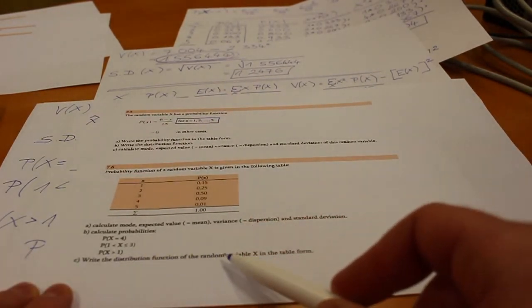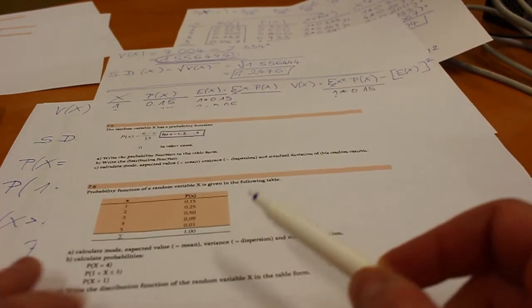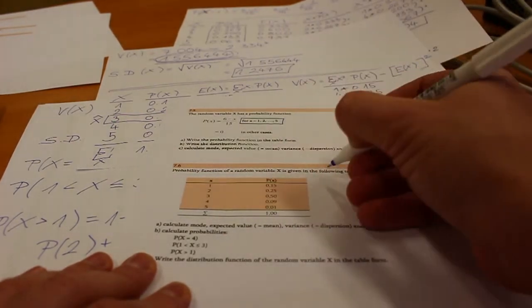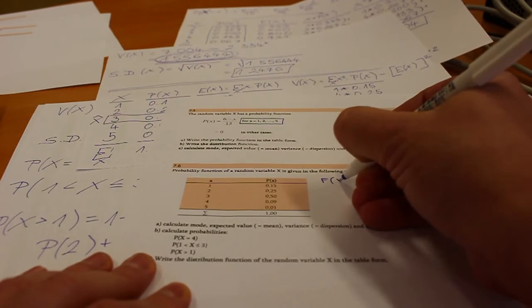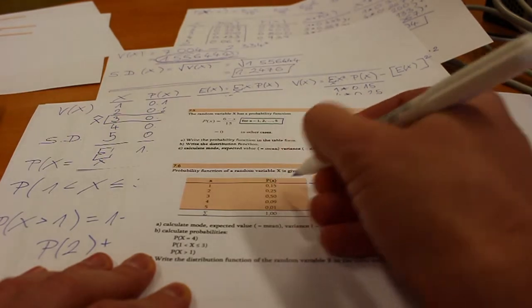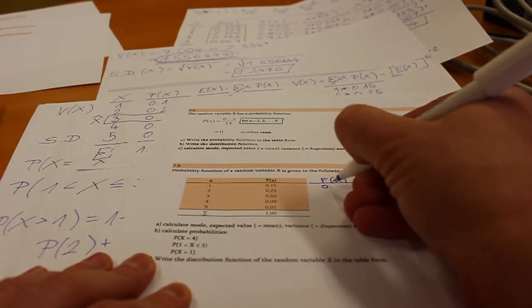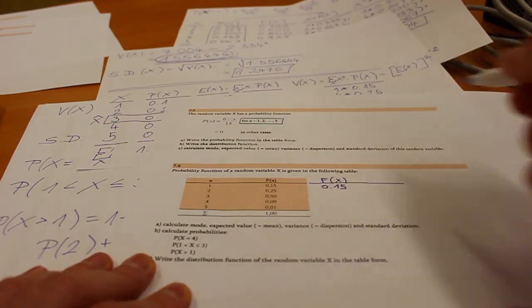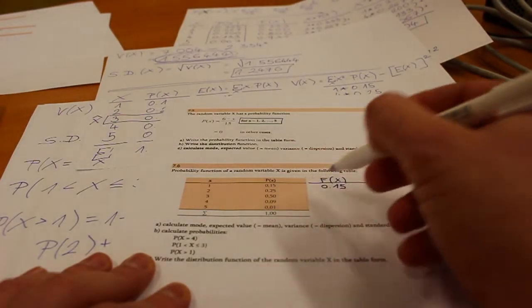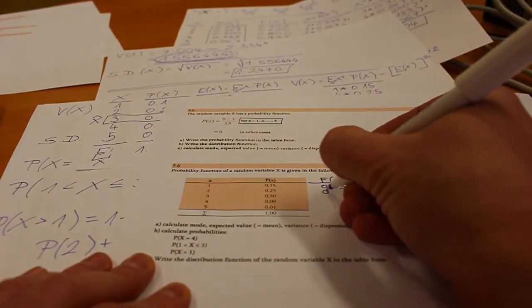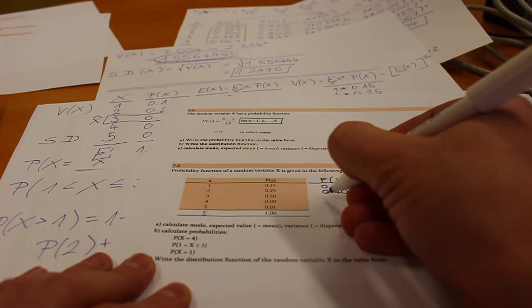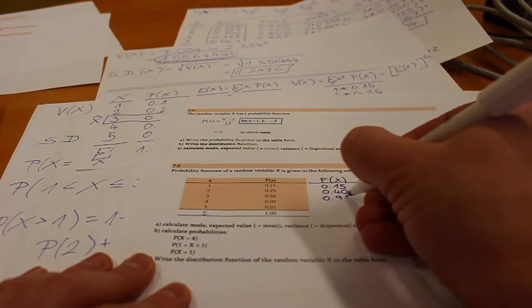And finally, we will finish this example with the distribution function. Write the distribution function of the random variable x in the table form. So there is px, and there I will write Fx, the distribution function of the random variable x. On the first position, we have 0.15. On the second position is 0.15 plus 0.25, so there is 0.40. 0.40 plus 0.50 is 0.90.